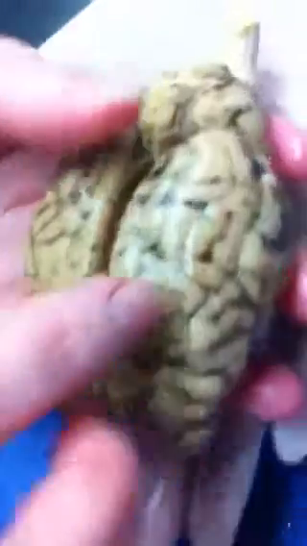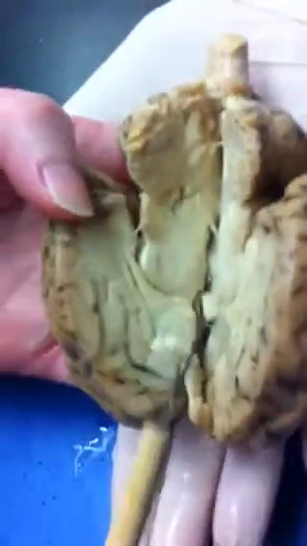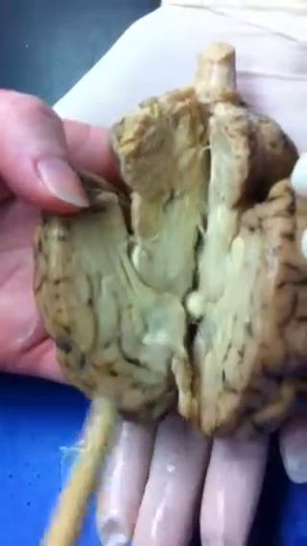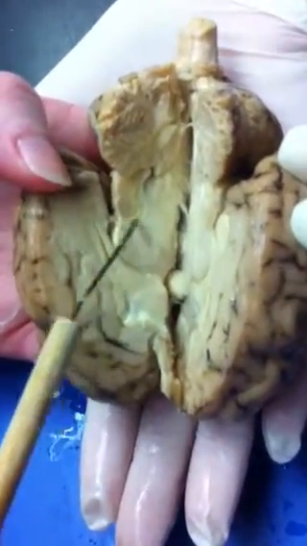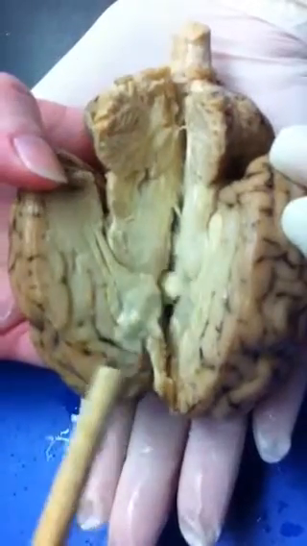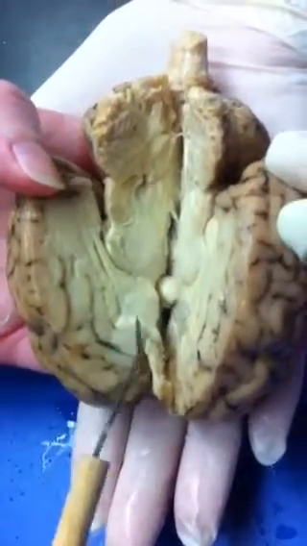Along the longitudinal fissure, we've separated it. And here is your thalamus. And you can see right here the interthalamic adhesion. And this connects both sides of the thalamus together.